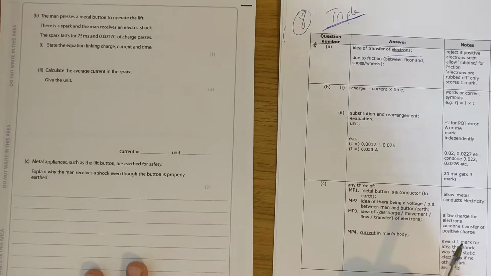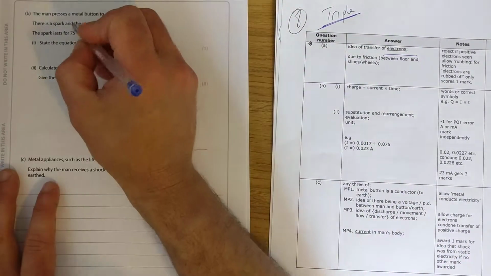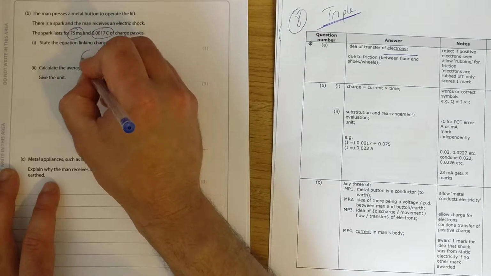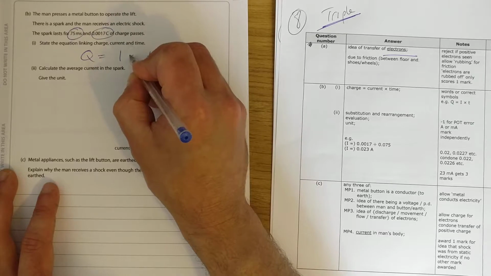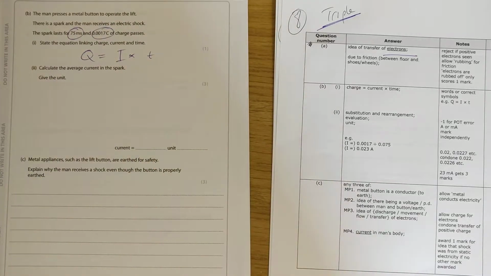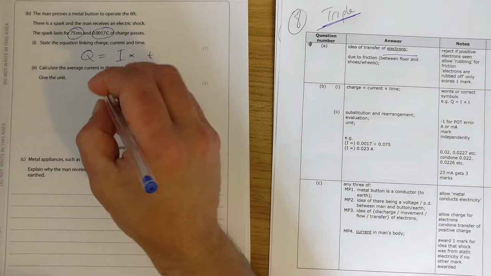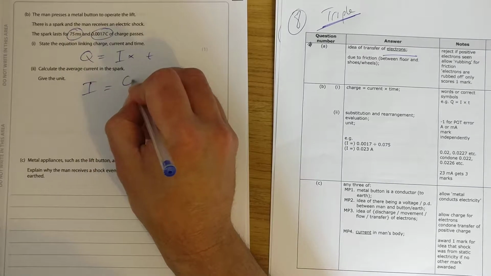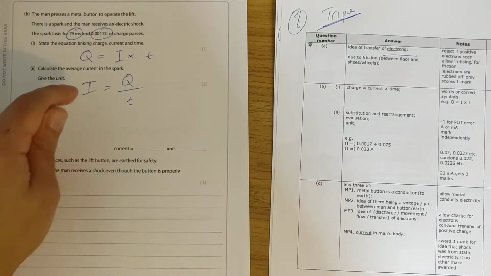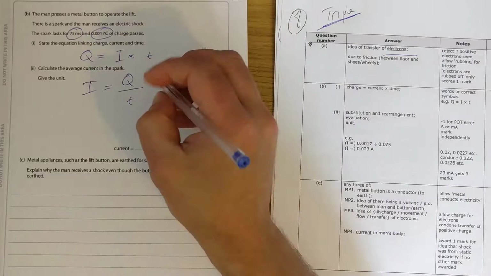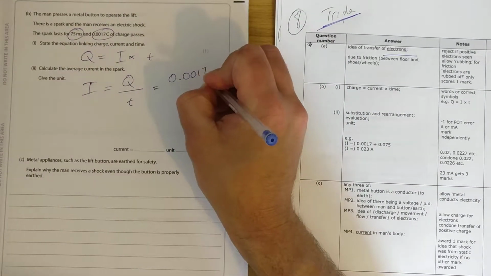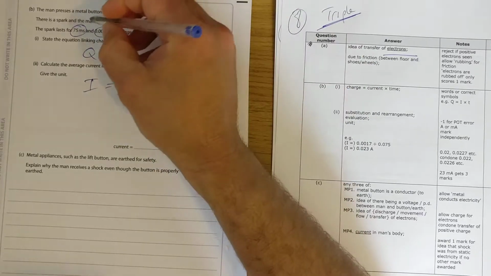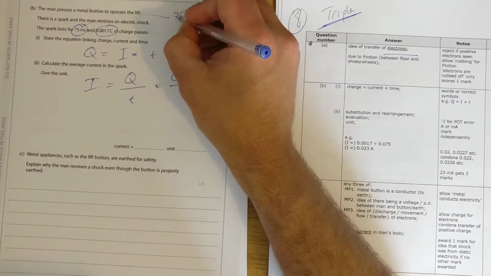Man presses a button to operate the lift. The spark, there's a small spark. Charge equals current multiplied by time. And that's the equation you need. Calculate the average current. So if you rearrange that equation, current equals charge divided by time equals 0.0017 divided by time, and the time is 75 milliseconds.